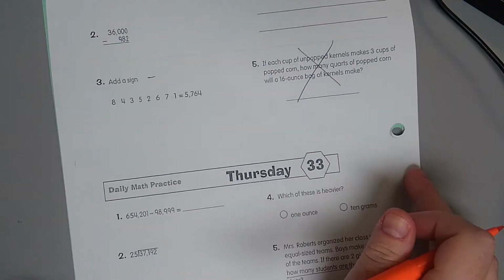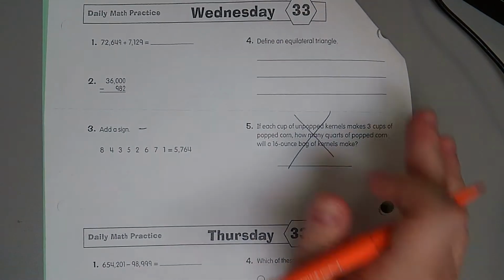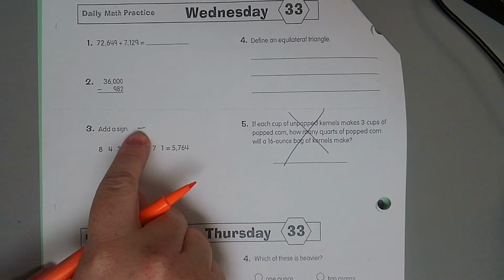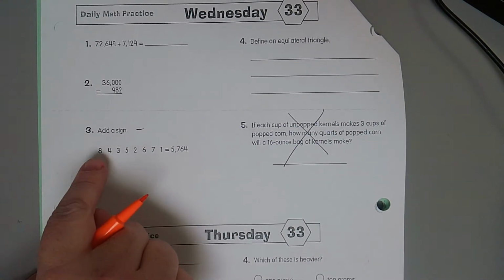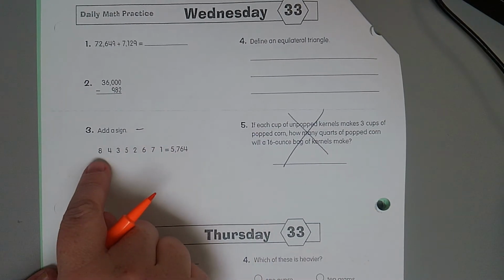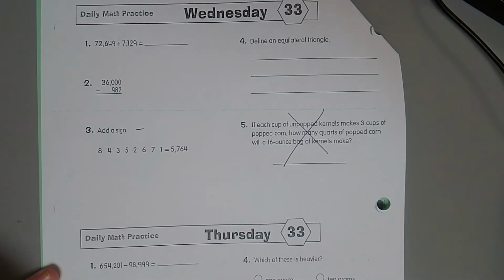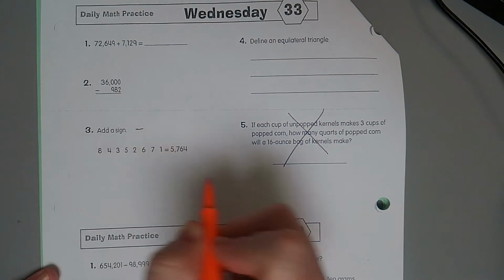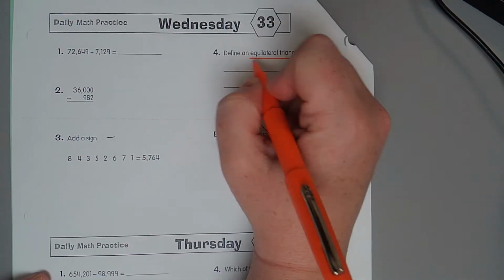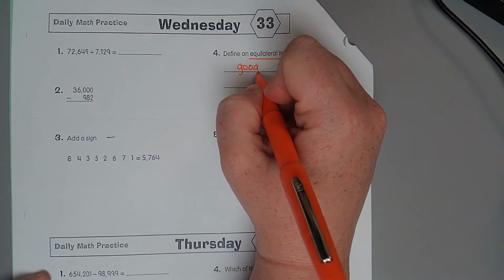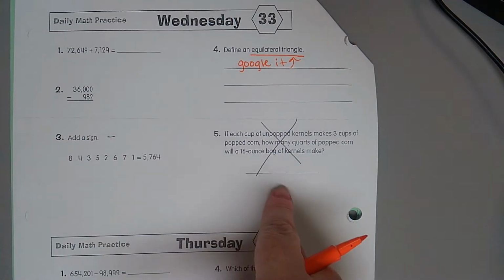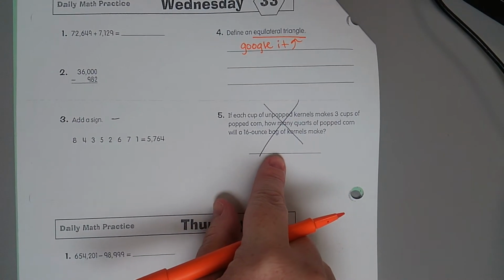On the back, I gave you a hint that this one is a minus problem. So somewhere in here you're going to have a minus sign. Remember, this isn't our thousands, so that means your first number has to be at least in its thousands. Define an equilateral triangle. Google it. Number 5, I was going to have you guys cross that off.